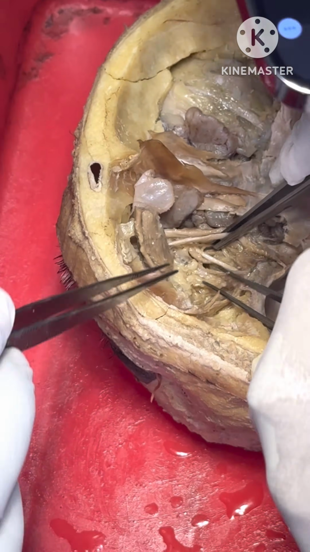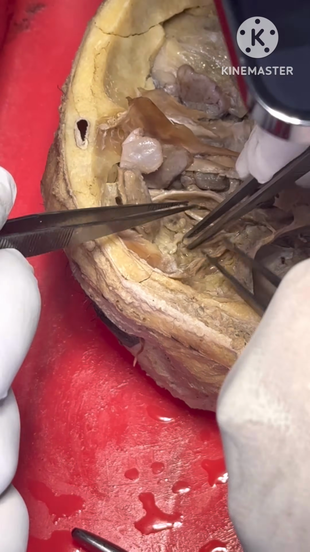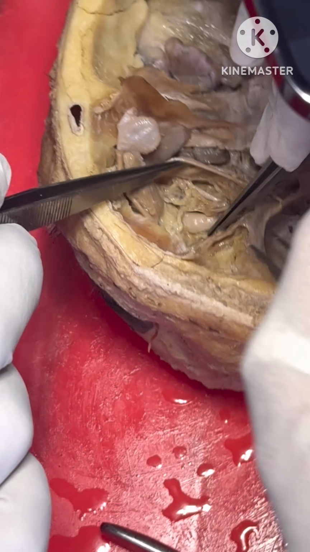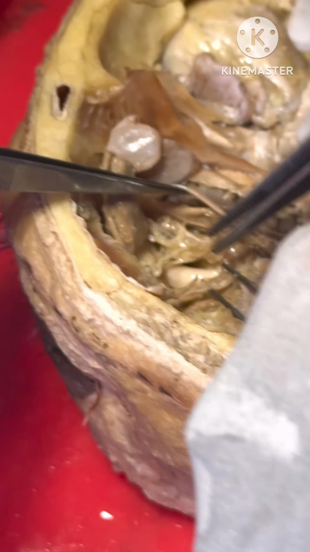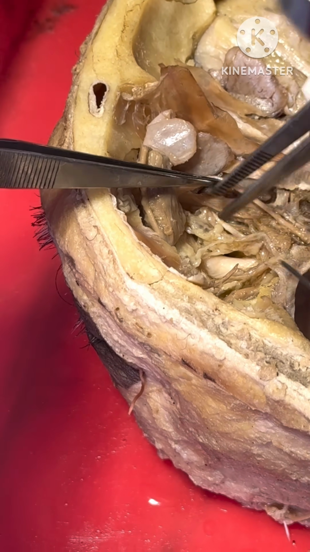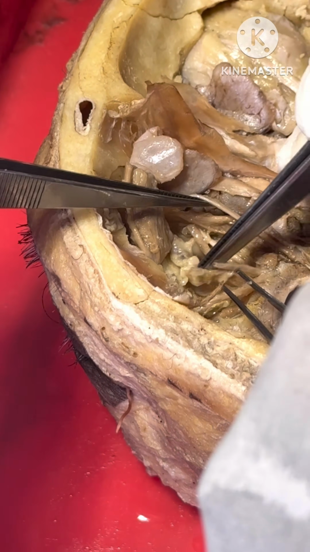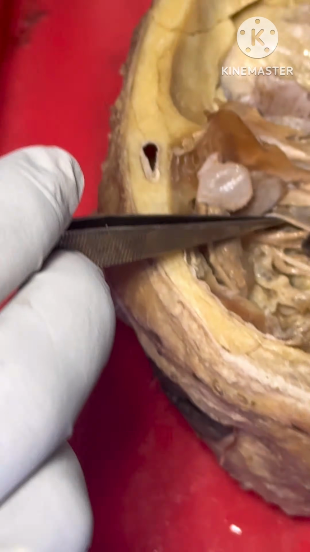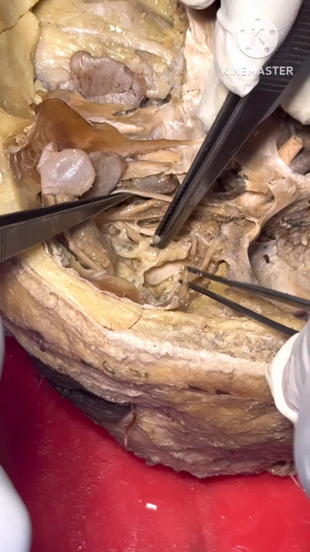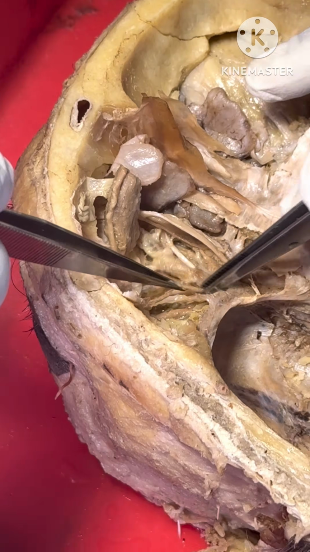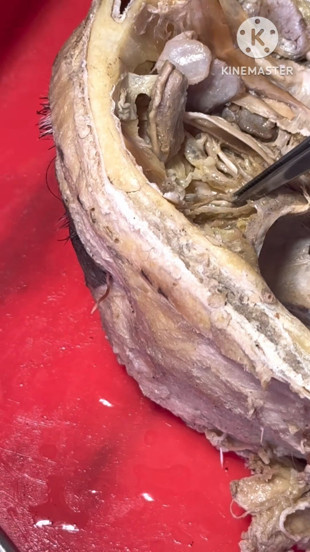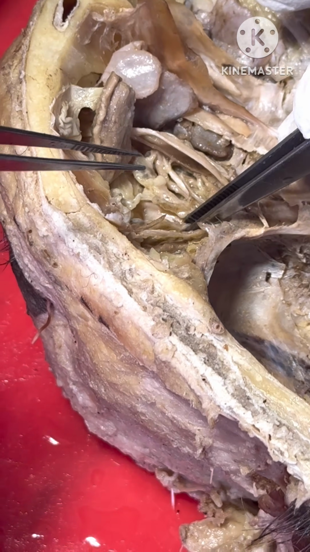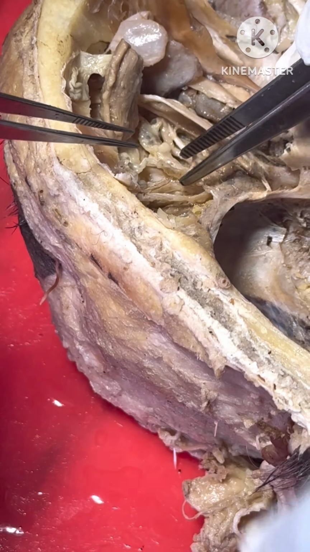Now, when we remove all these structures, deep to it you can see one thick nerve. This is known as the optic nerve. This one. Now, this optic nerve will be crossed superficially by three structures from lateral to medial. If you can see over here, this is the superior ophthalmic vein. Then on the lower part you can see the ophthalmic artery. This ophthalmic artery, a branch of the internal carotid artery, is also going to cross the optic nerve from lateral to medial side.